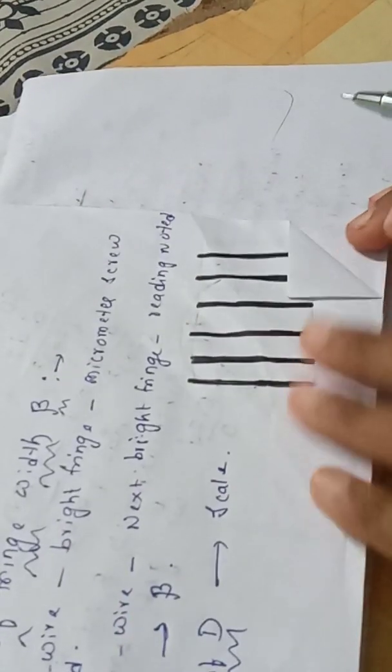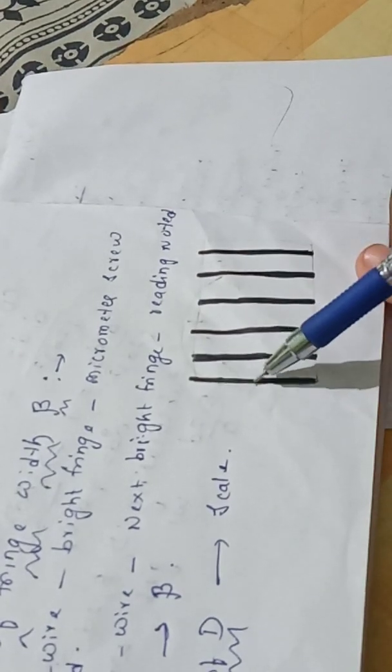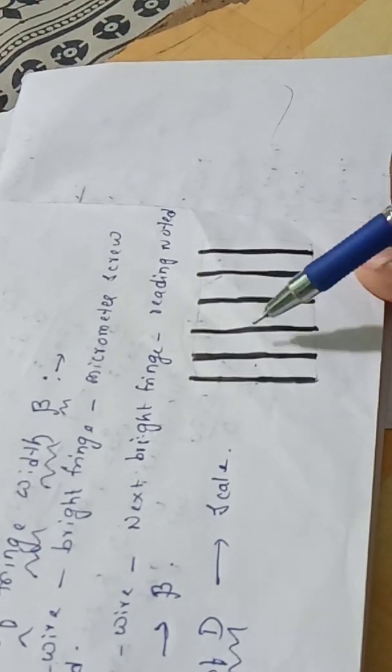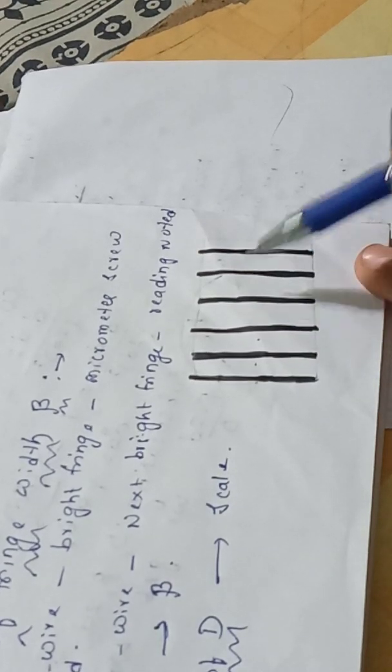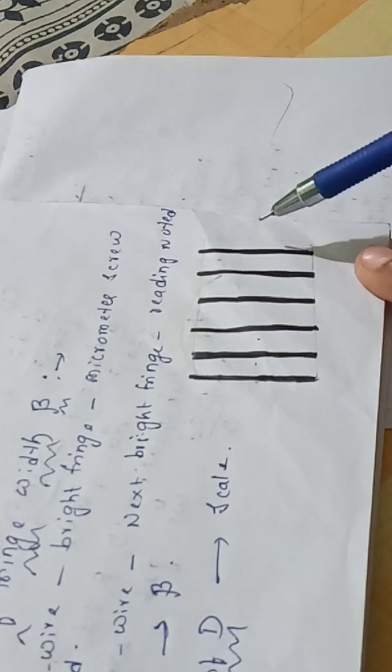Now how will the interference pattern be? The interference pattern will be in such a way: dark band, bright band, dark band, bright band. So the interference pattern consists of alternate dark and bright bands.